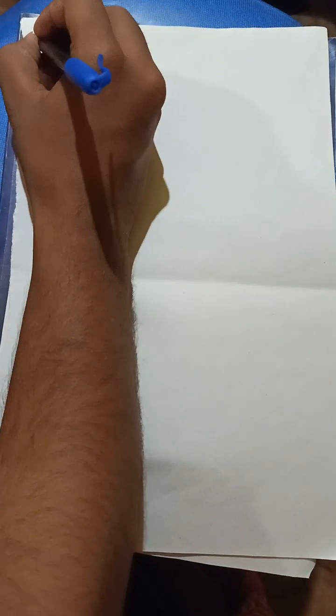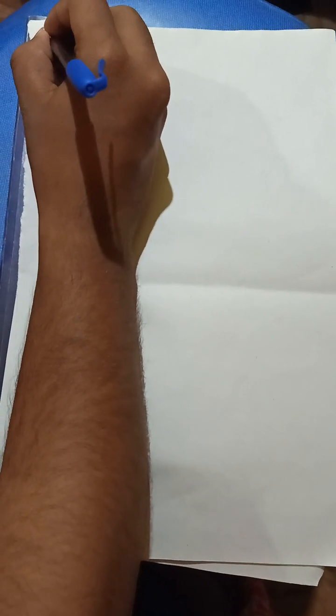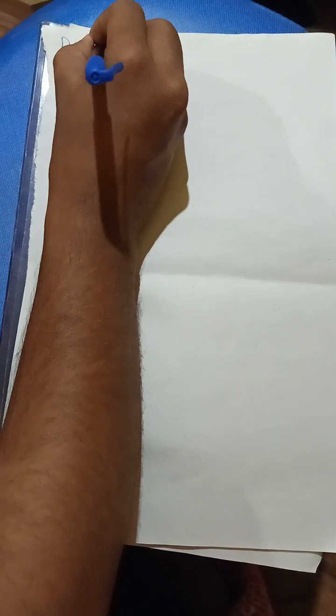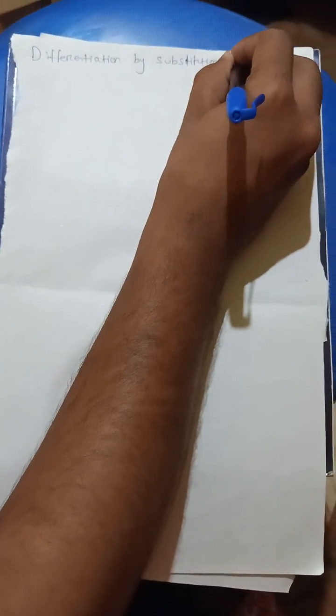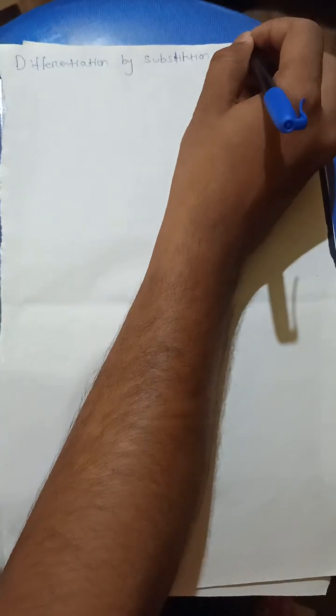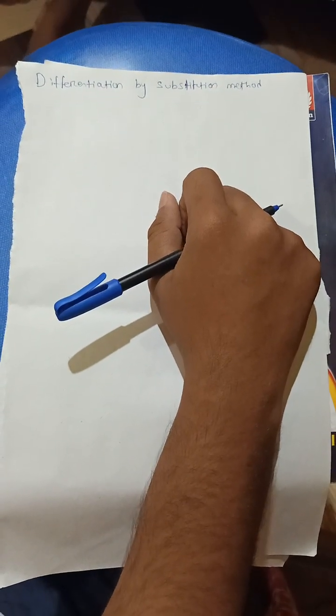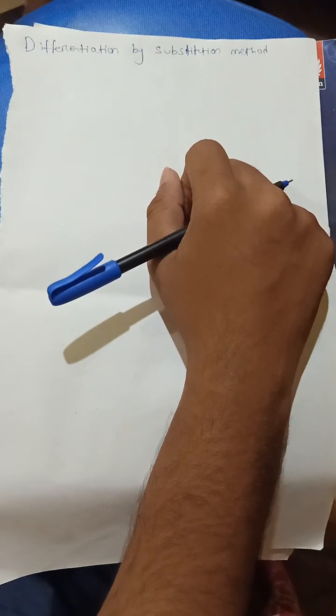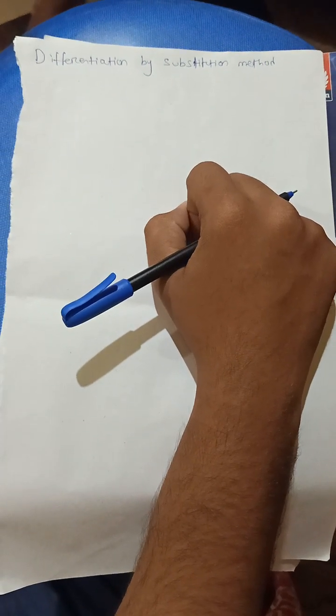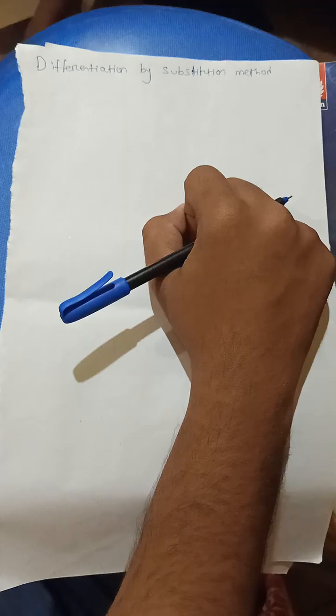Now today's subtopic is differentiation by using the substitution method. Okay, so don't worry about that logarithm differentiation. A new topic I will now teach.